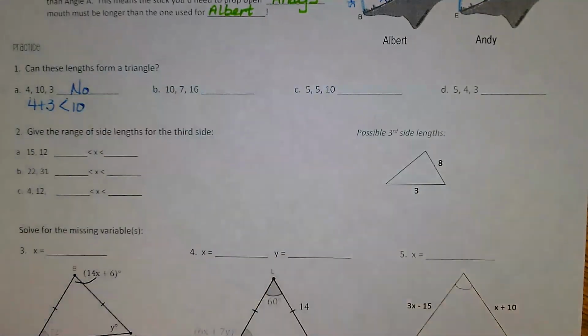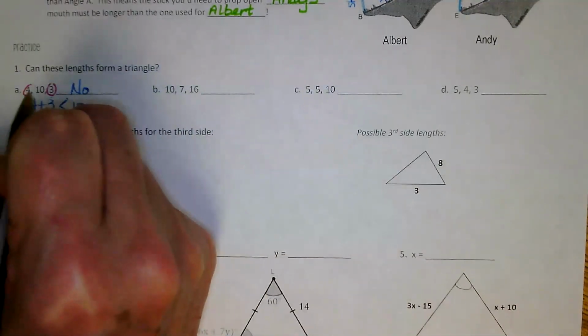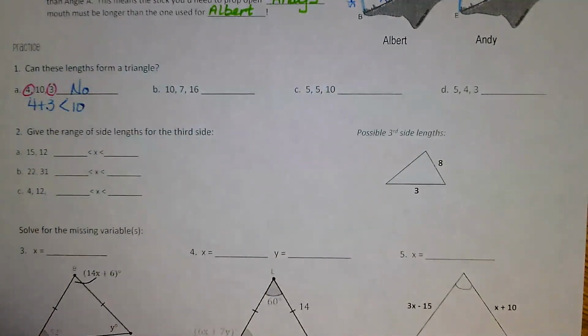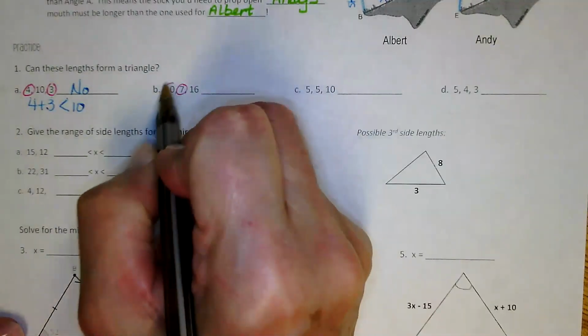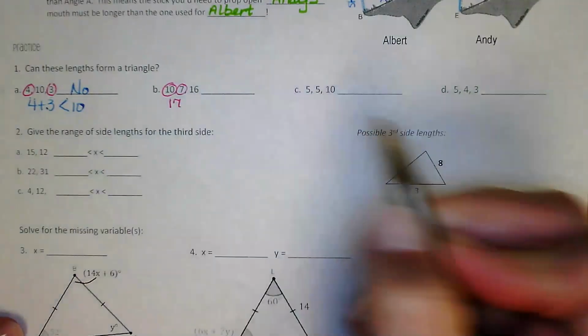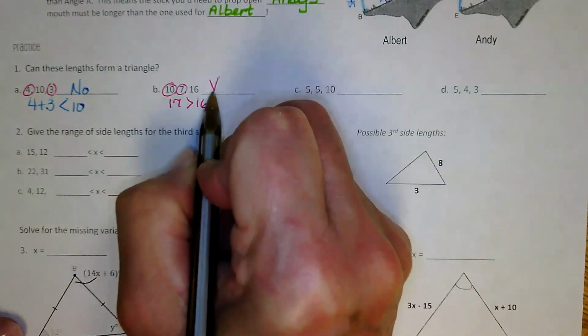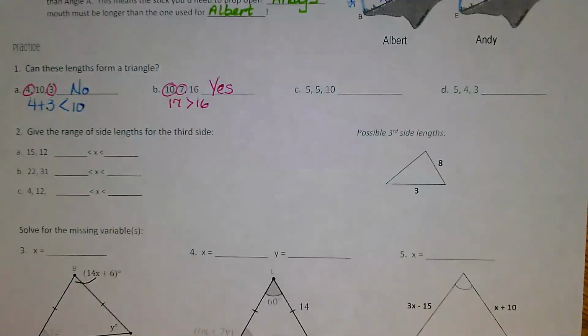So you're probably pretty clever. And I bet you've already figured out that you really only need to check the small sides. Obviously, if you add the large side with something, it will be bigger than another small side. So small sides here, that is 17. It is larger than 16. So yes, those side lengths will form a triangle.